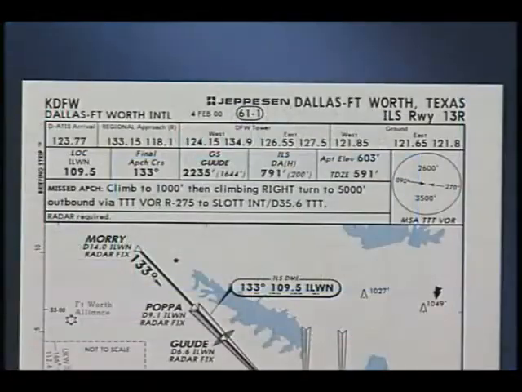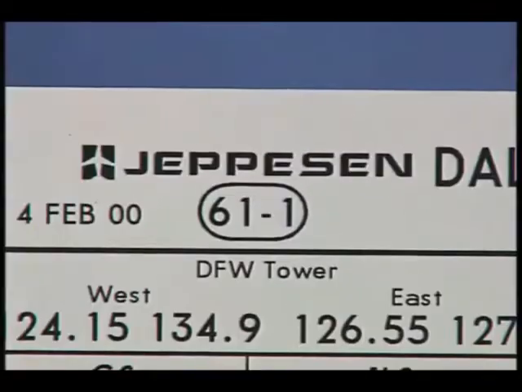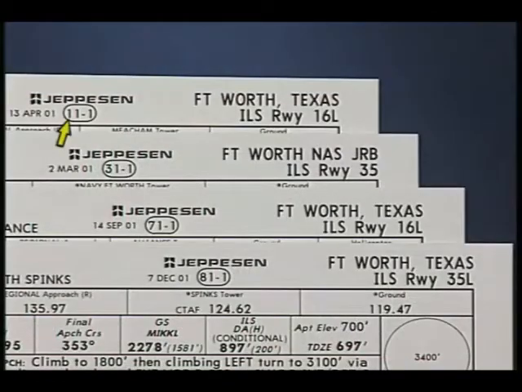The series of numbers in the center of the chart is the index number. It helps you file the chart and identify certain features. The first digit identifies the airport within a city based on an arbitrary number assigned to each airport.